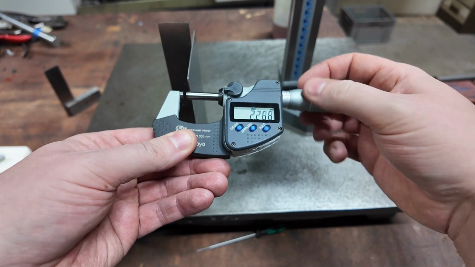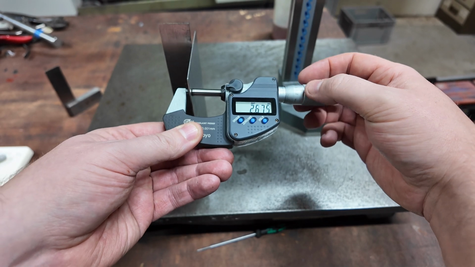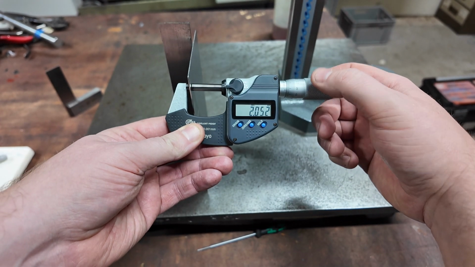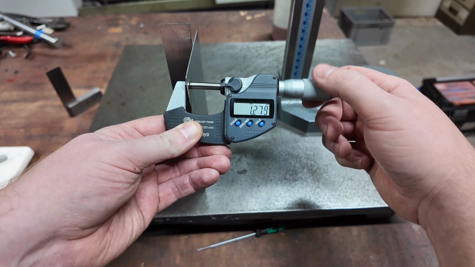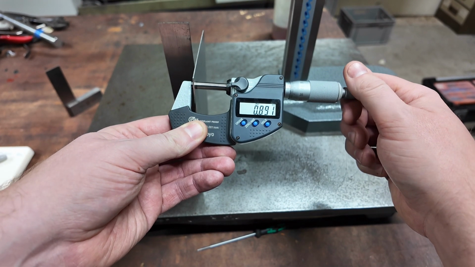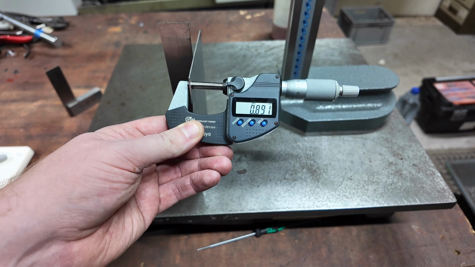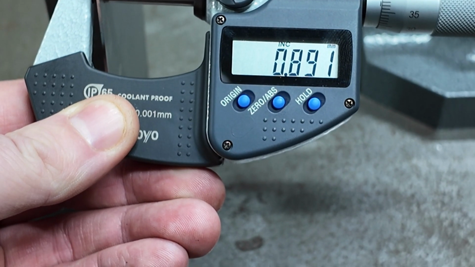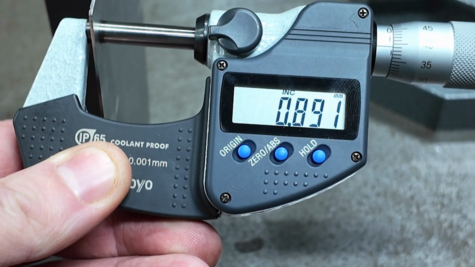I'm sure there are better ways of doing it, but this is good enough for these purposes. I don't know that we can see that, but that is 0.891 millimeters thick.